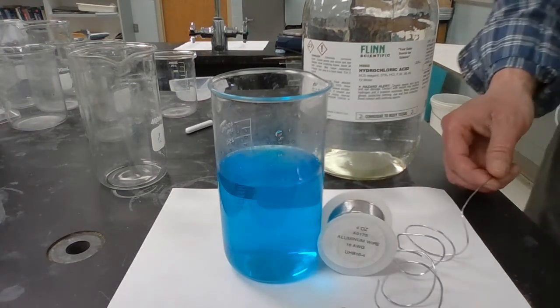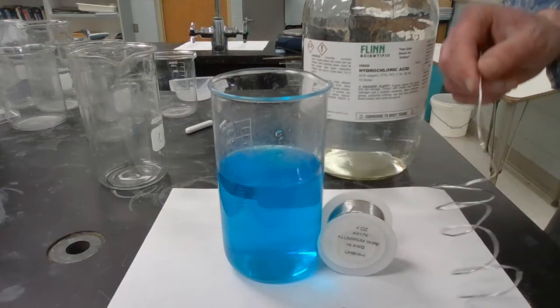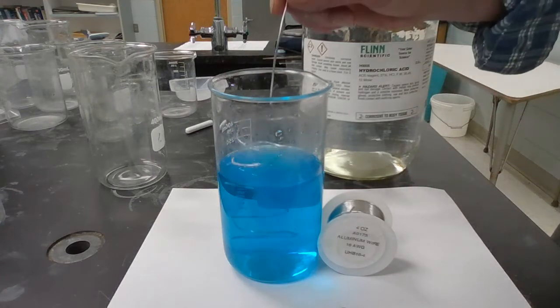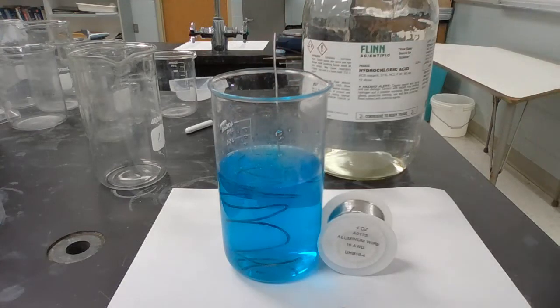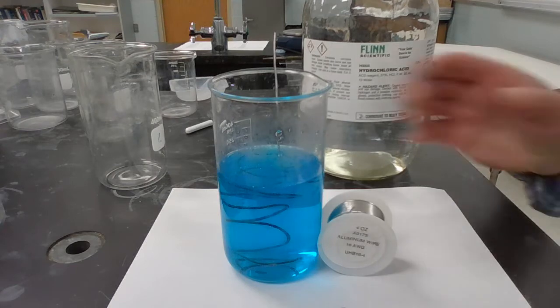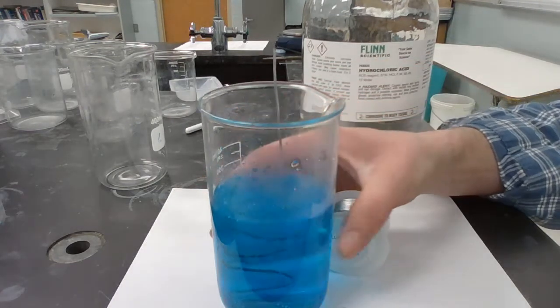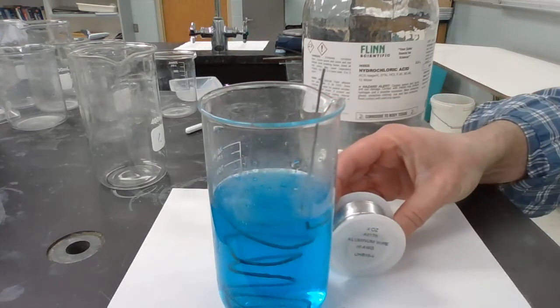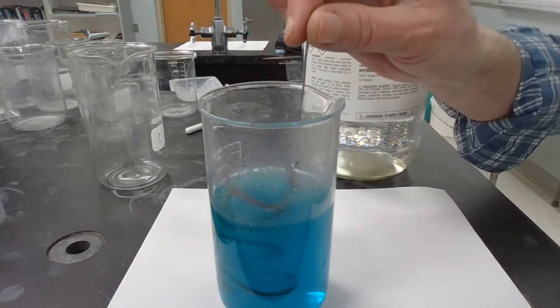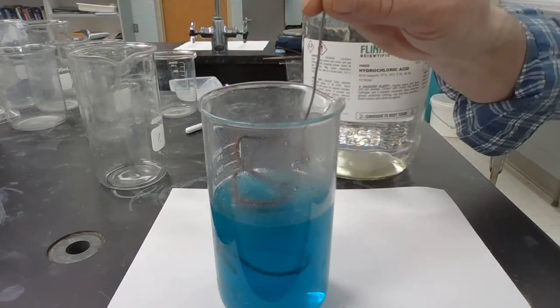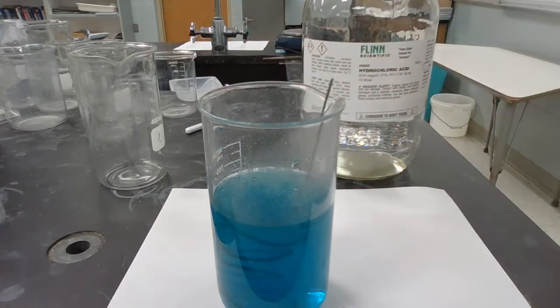All right, for our last step, we're going to take some aluminum wire and stick it in there. We see right away that it's bubbling pretty strongly. And so we'll let this go a little bit and then we'll come back. It's also the wire's turning dark and bubbling. Looks like we got some brown stuff on the wire. So yeah, we're definitely getting a reaction out of this.